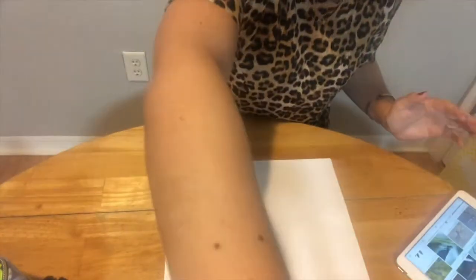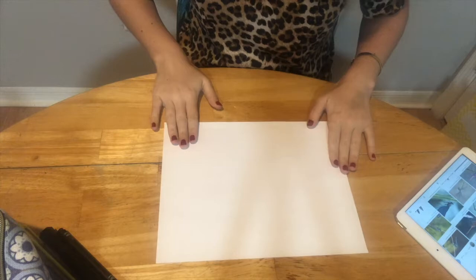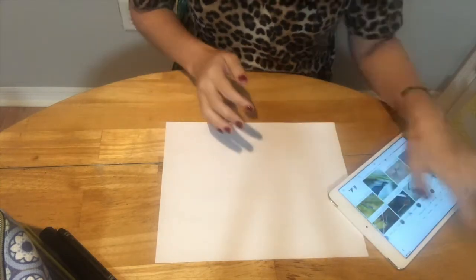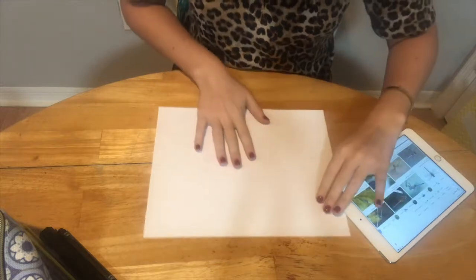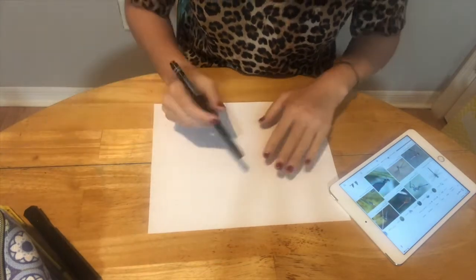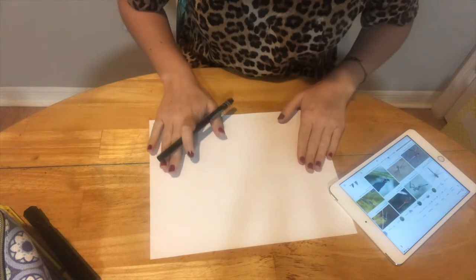For the rest, I'm gonna put the camera down so you can see what I'm doing to give you a little demonstration, and then I will tell you the next steps from there. Okay. All right, so I got my paper. I've got my inspiration photos here. The first step that I'm gonna do is start with a marker, just because I think you can see it easier on the camera.